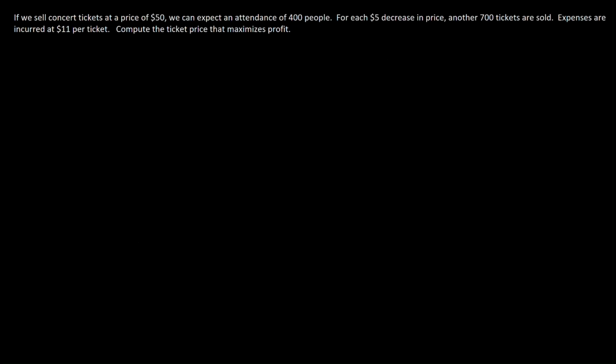If we sell concert tickets at a price of $50, we can expect an attendance of 400 people. For each $5 decrease in price, another 700 tickets are sold. Expenses are incurred at $11 per ticket. Compute the ticket price that maximizes profit.